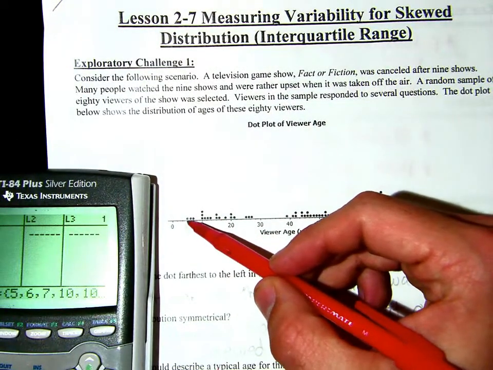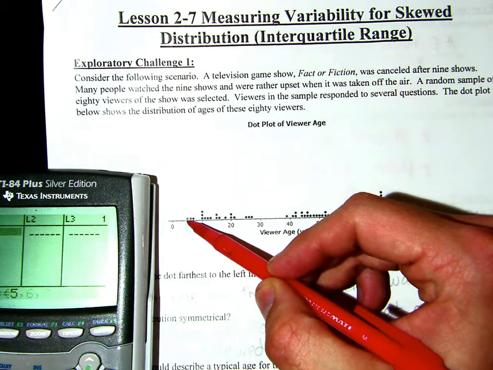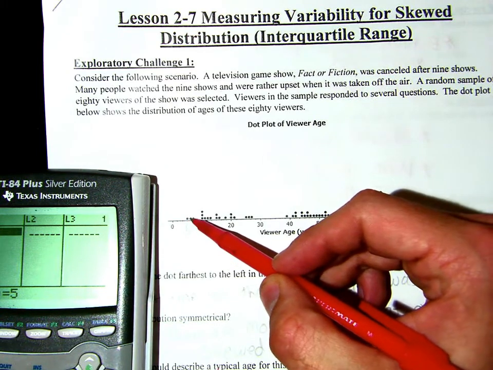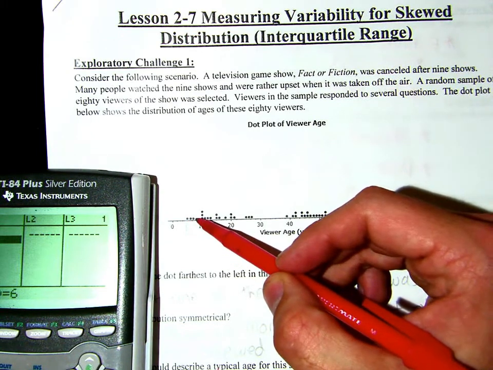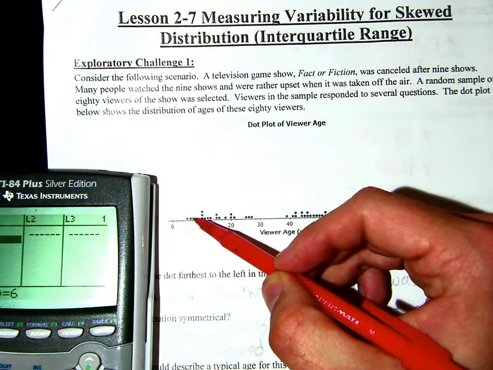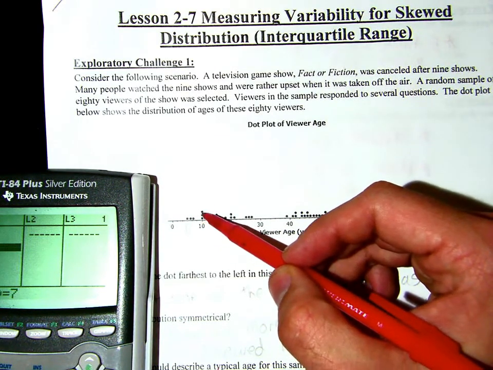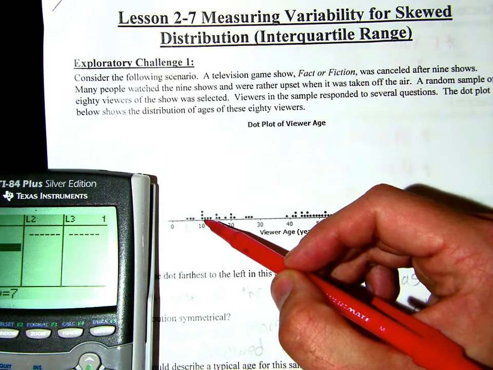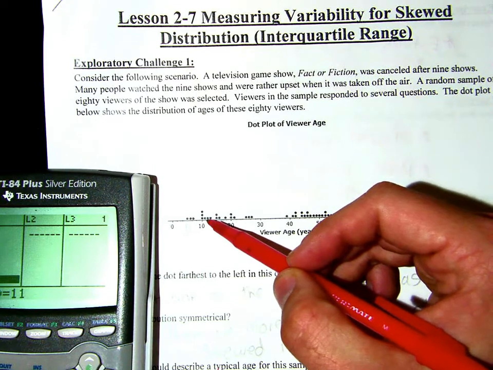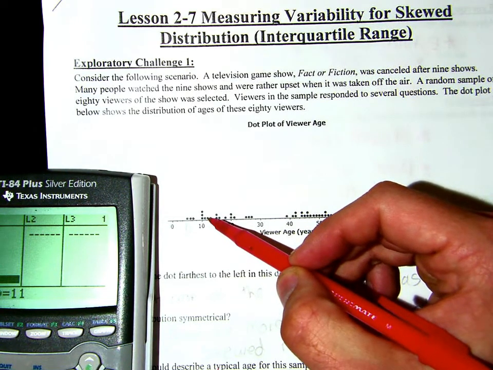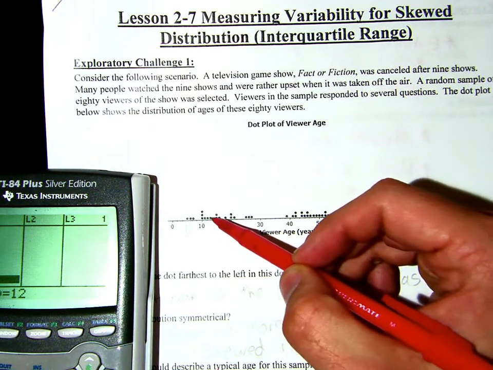My first value would be 5. Then my next value would be 6. Then 7, so I type in 7 and hit enter. Then it jumps up to 10, and there's 3 10s, so I type in 10 three times. Then there's 11, 12, 13. There's no 14s.